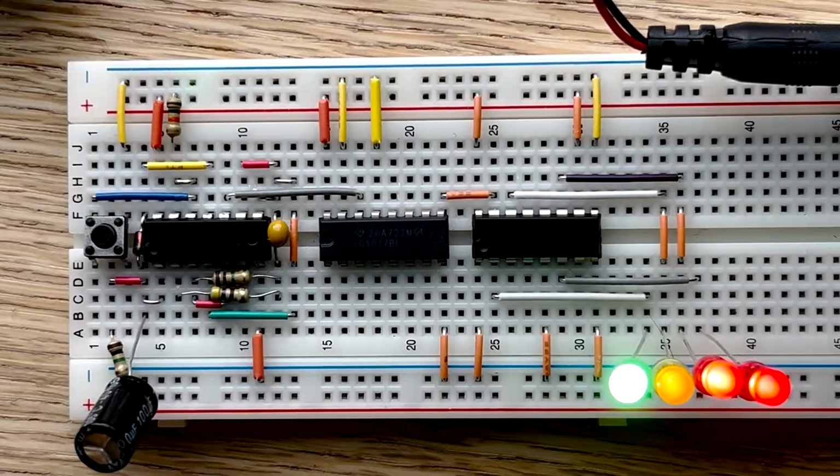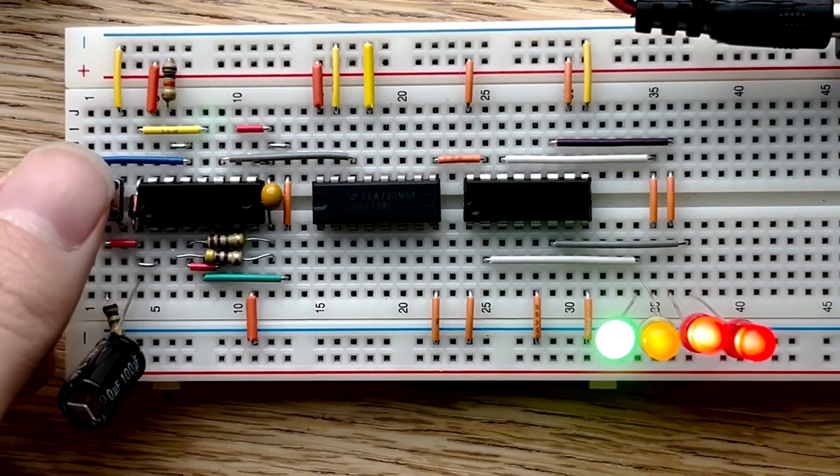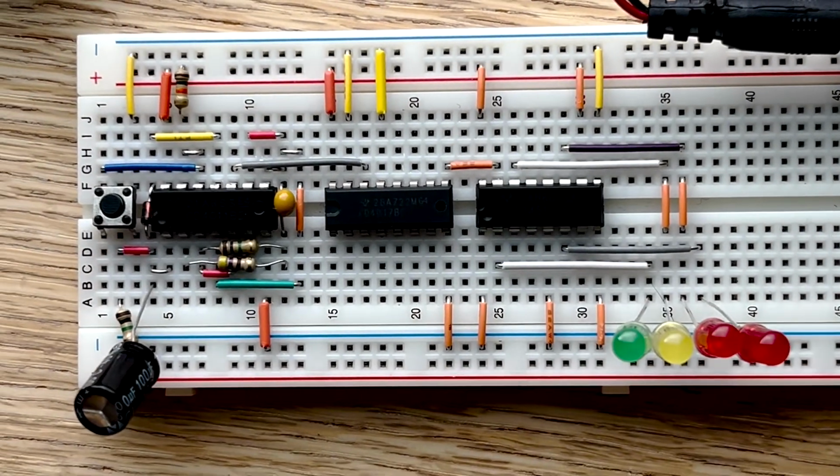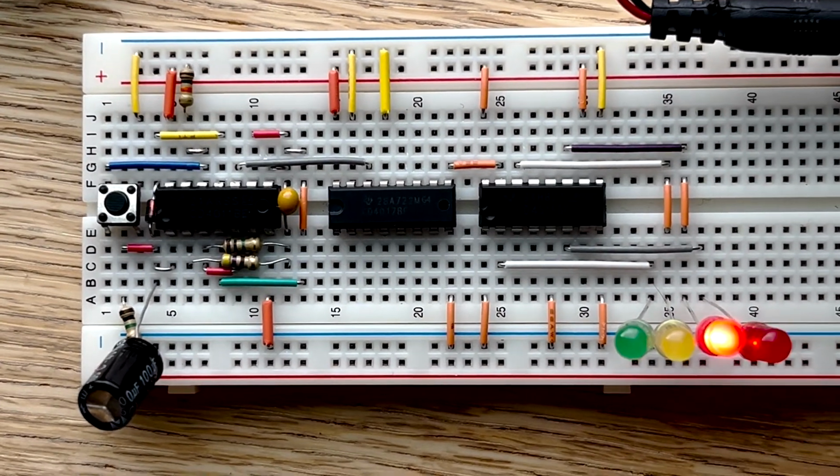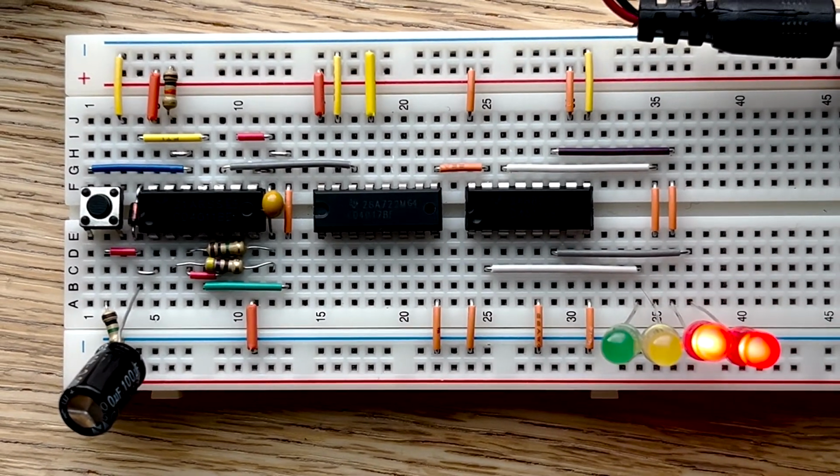This is my circuit for the decimal counting binary counter. When I press the button, the LEDs will count from 0 to 15 in base 2.